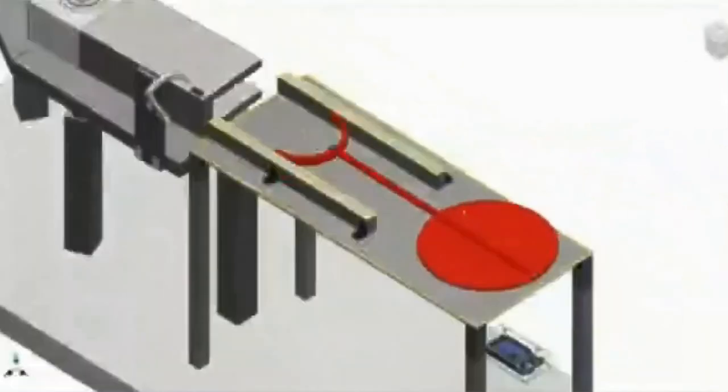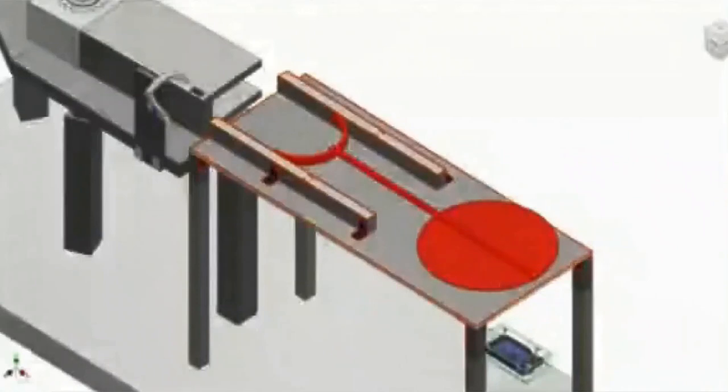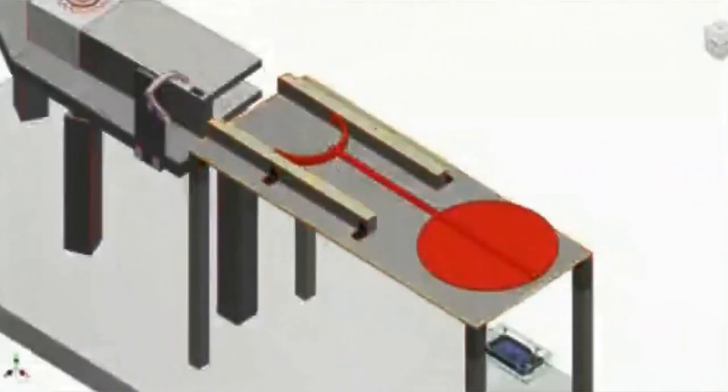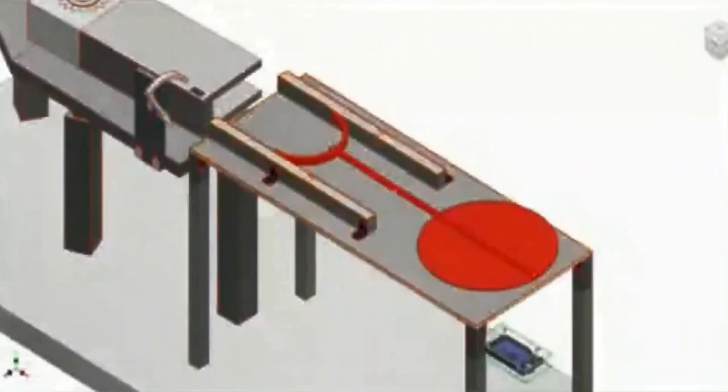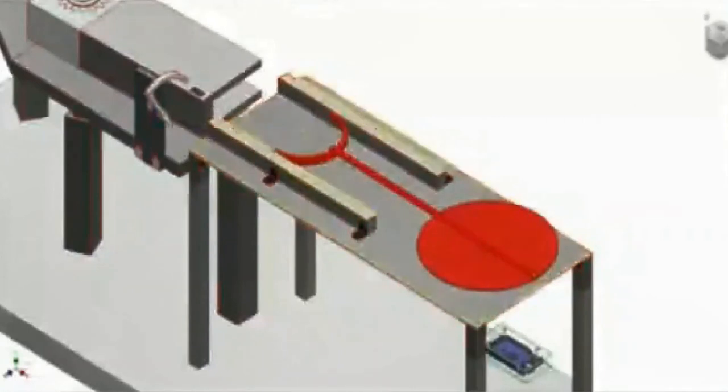This servo motor rotates 180 degrees first, and then another 180 degrees. The first 180 degrees loads the disc in this storage loop arm, and the other 180 brings the C clamp back to its main position, so that another disc may enter the arm.